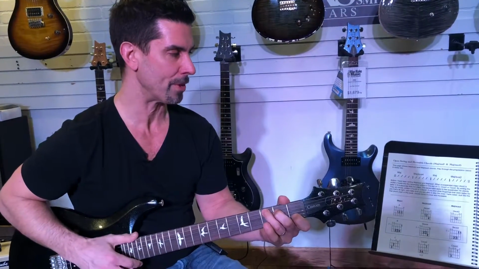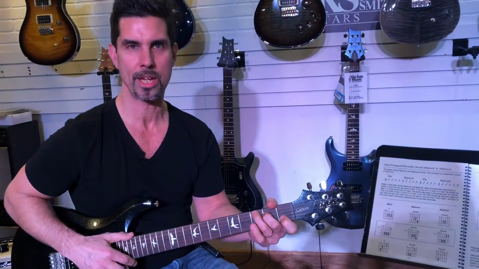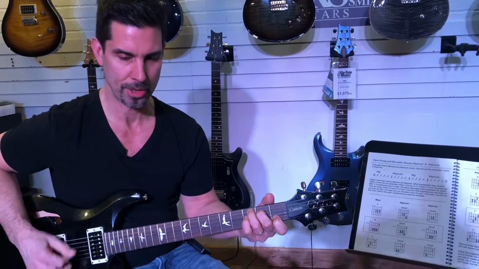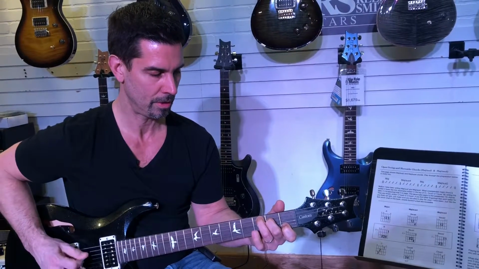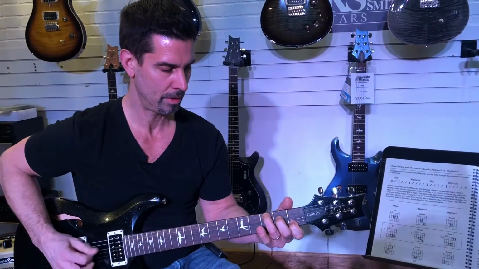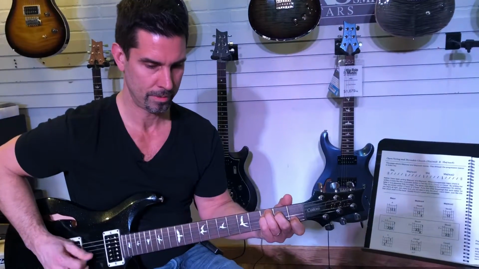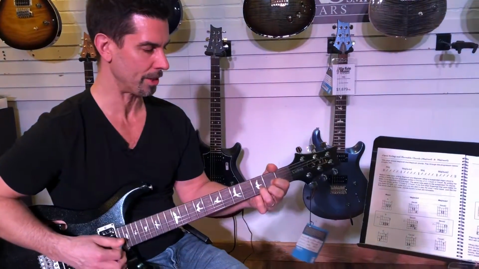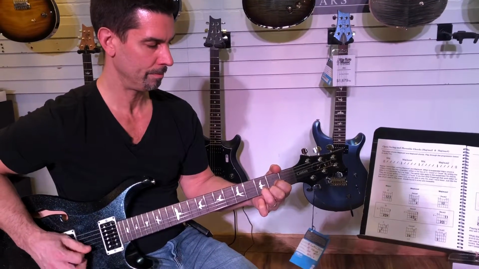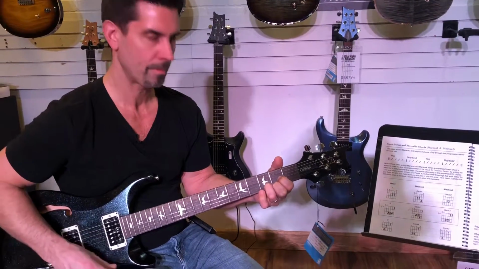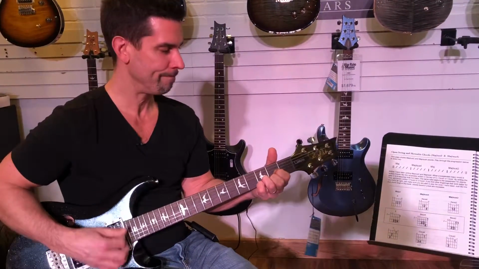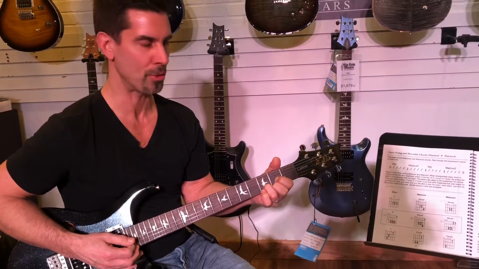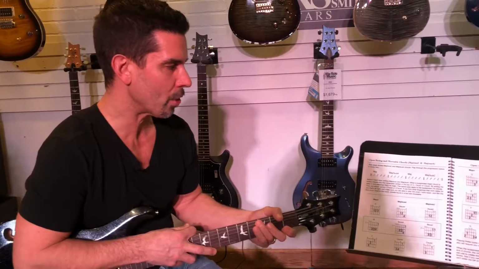Suspended chords are a way to make the chord sound a little more interesting and a little fancier. Instead of just playing this, I might do this. A lot of times you see a D chord like this. Like this song. Those are suspended chords.